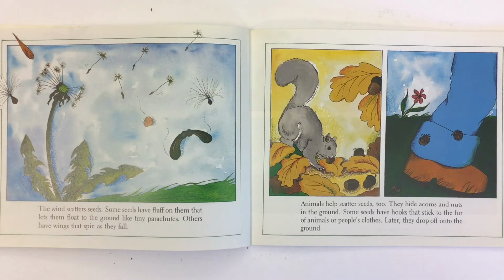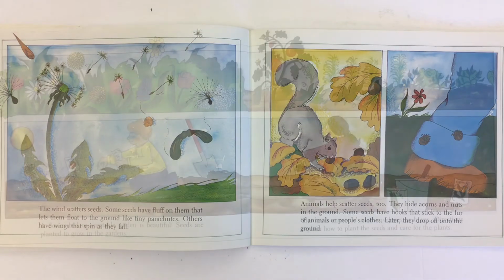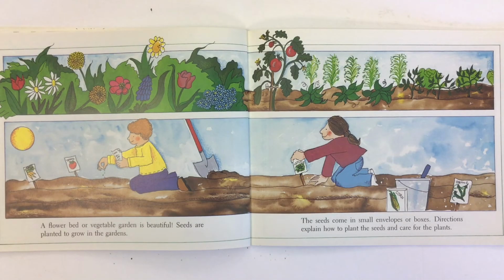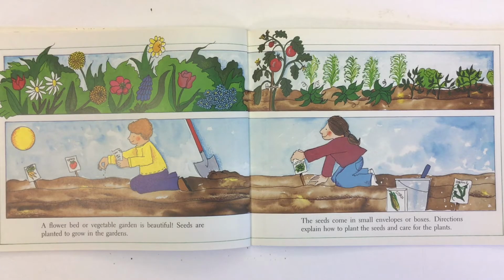Animals help scatter seeds too. They hide acorns and nuts in the ground. And some seeds have hooks that stick to the fur of animals or people's clothes. Later, they drop off onto the ground. A flower bed or vegetable garden is beautiful. Seeds are planted to grow in the gardens. The seeds come in small envelopes or boxes, and directions explain how to plant the seeds and care for the plants.